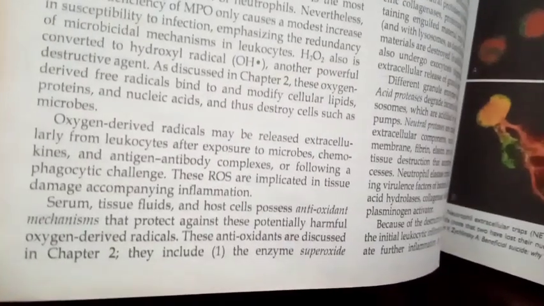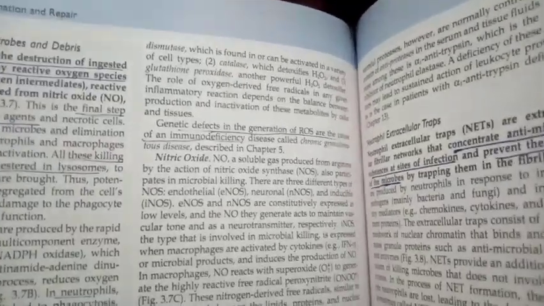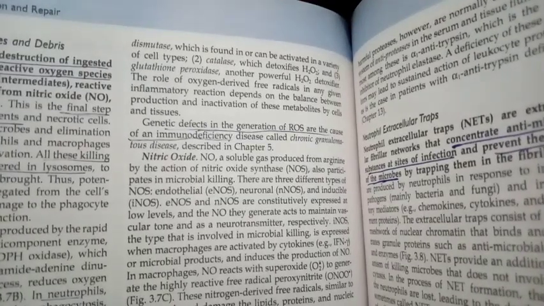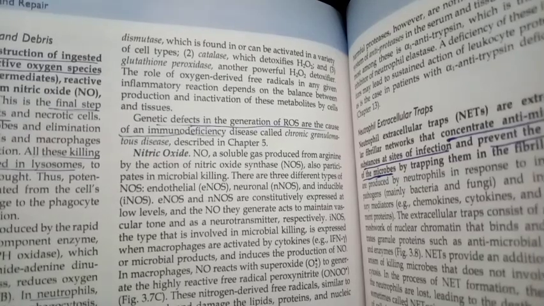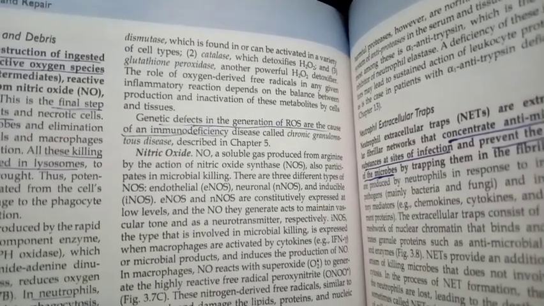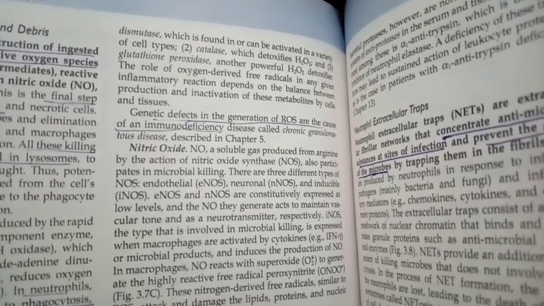These antioxidants were discussed before. Enzymes include superoxide dismutase, which is found in or can be converted into a variety of cell types; catalase, which detoxifies H2O2; and glutathione peroxidase, another powerful H2O2 detoxifier.